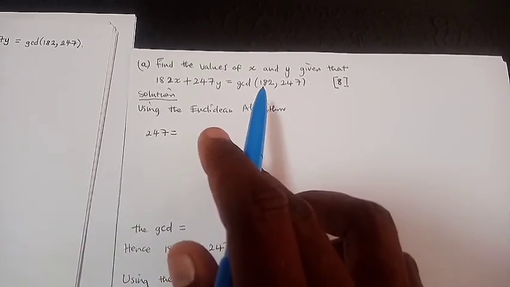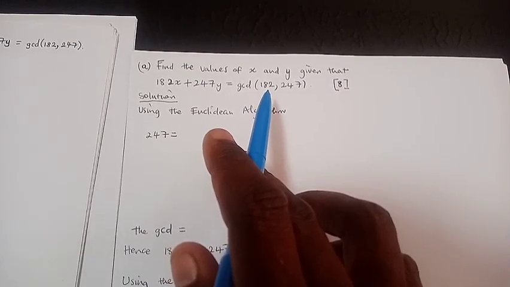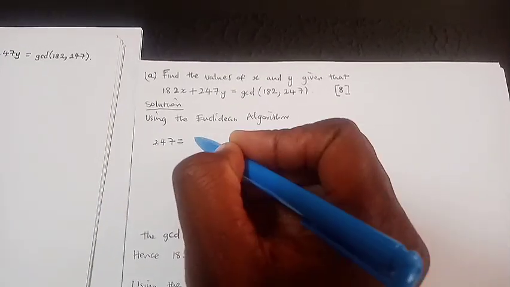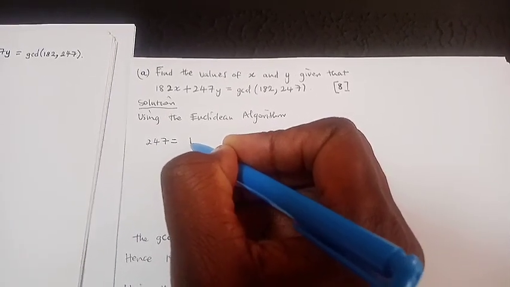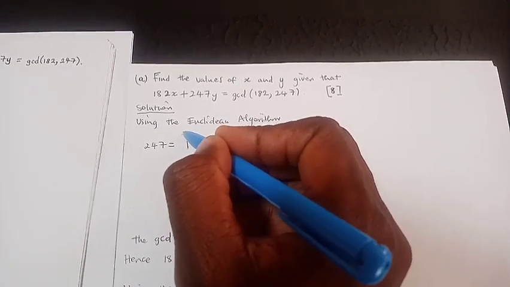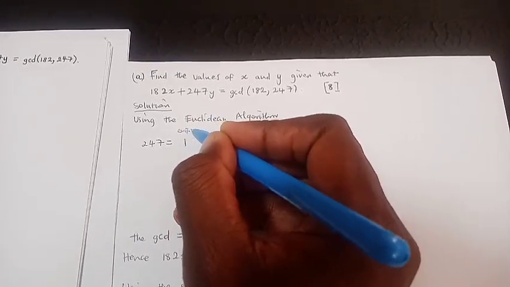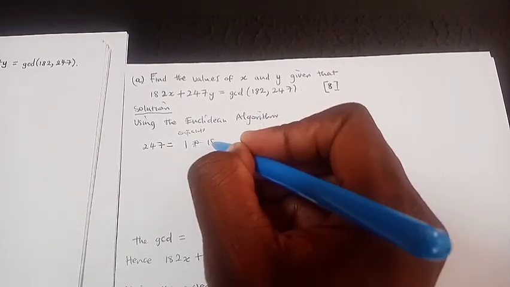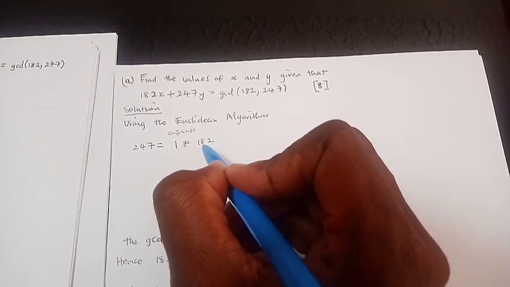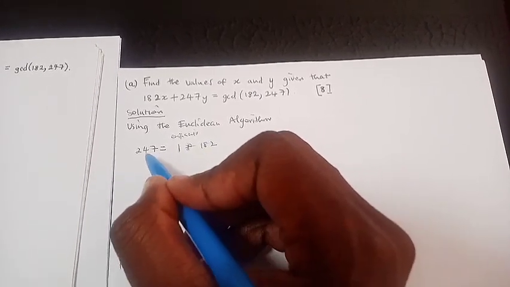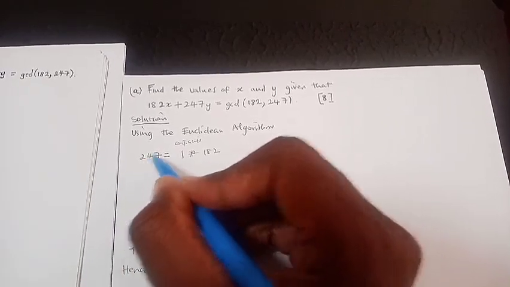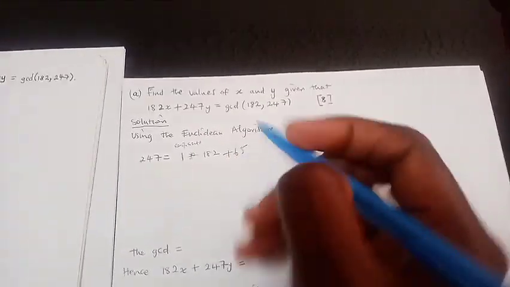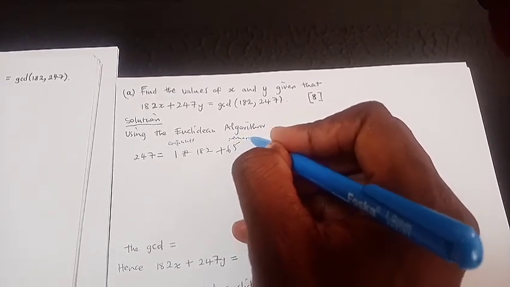And then we're going to find how many times 182 goes into 247. So it only goes into 247 once, so we write down 1, and these are known as coefficients. So we are multiplying 182 times 1 to indicate that 182 goes once into 247. Do we have a remainder? Yes, the remainder is 65. So we clearly write down the remainder.